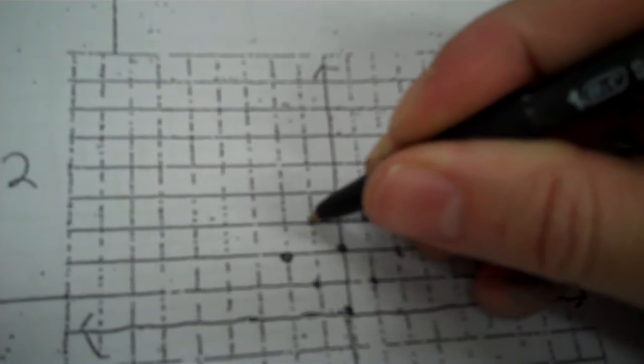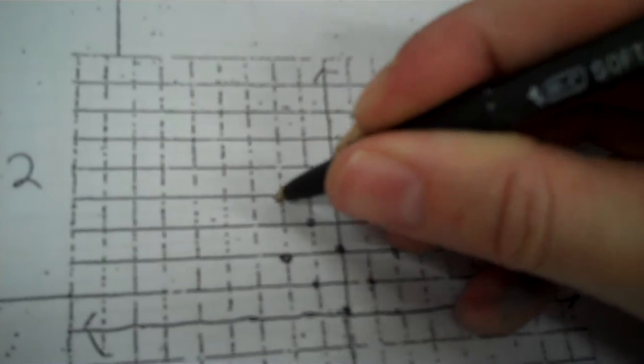Okay, next one. Absolute value of x plus 2. Parent function of absolute values. But you have a translation. That's a k-value. K-values were vertical, so we translate the graph up 2. Take your vertex up 2, right 1 up 1, left 1 up 1, right 2 up 2, left 2 up 2. Boom. Okay. Parent function.